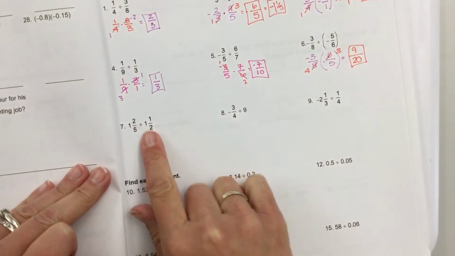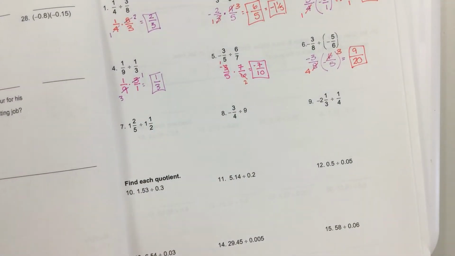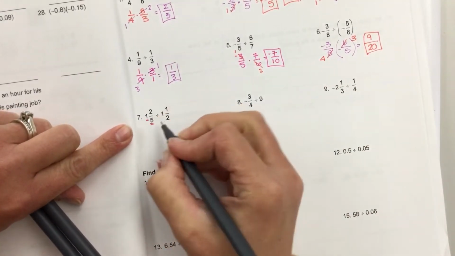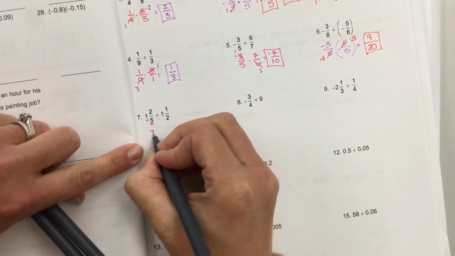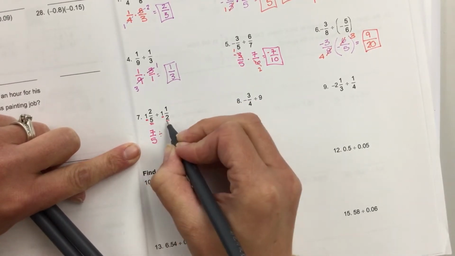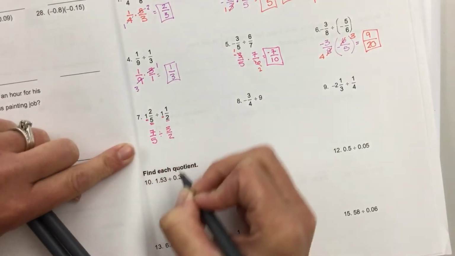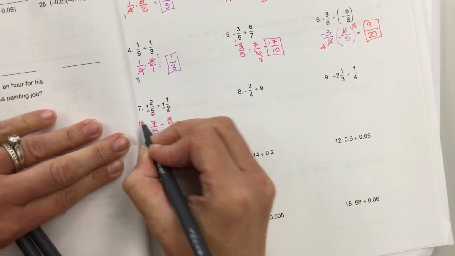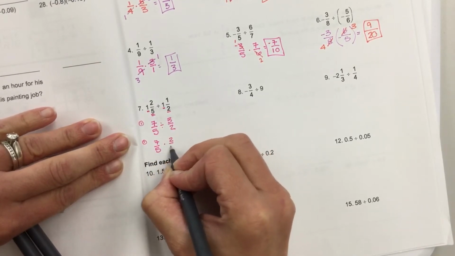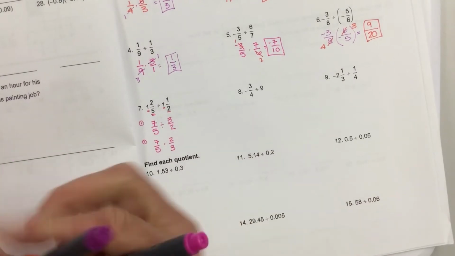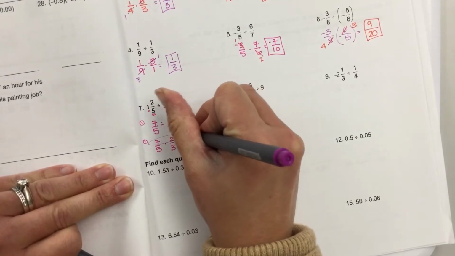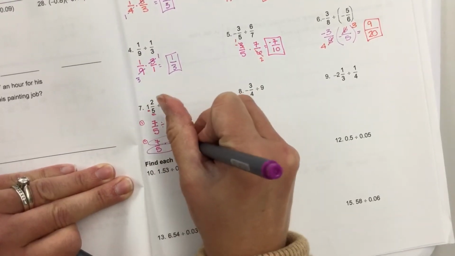Now we're going to do mixed numbers and whole numbers. So you need to put it into an improper fraction first. 5 times 1 is 5, plus 2 is 7. So 7/5. And then 2 times 1 is 2, plus 1 is 3. So improper fractions first. Then we're going to do the 7/5 times 2/3. Doesn't look like there's anything I can simplify on this one. 7 times 2 is 14. 5 times 3 is 15.